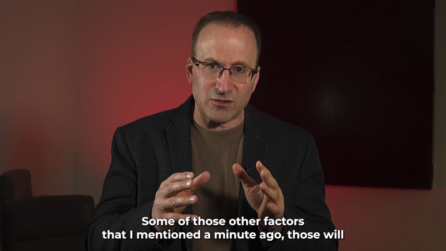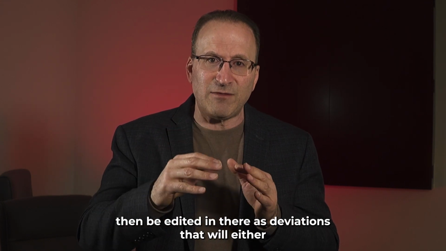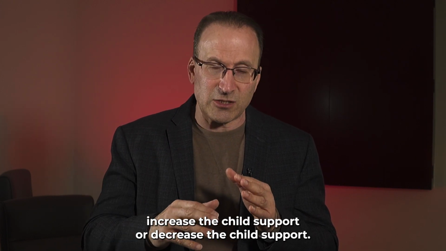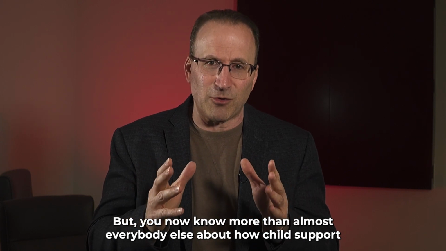Some of those other factors that I mentioned a minute ago, those will then be added in there as deviations that will either increase the child support or decrease the child support. But you now know more than almost everybody else about how child support is calculated in Georgia.